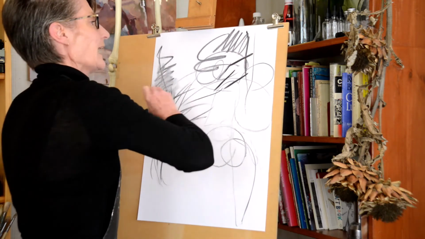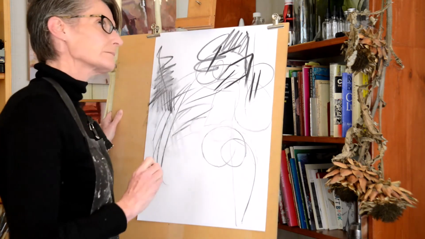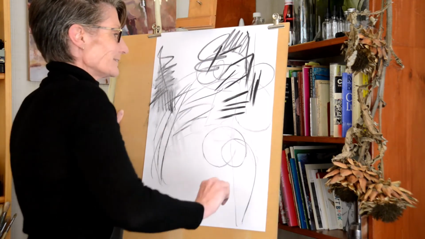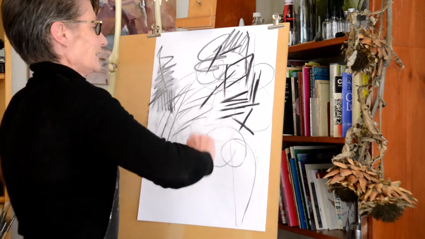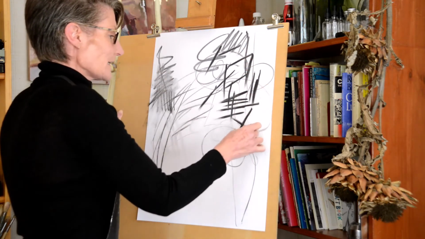Just anger. It's best to think of contrasts, like hard, difficult, aggressive, as opposed to really quite nice and light.